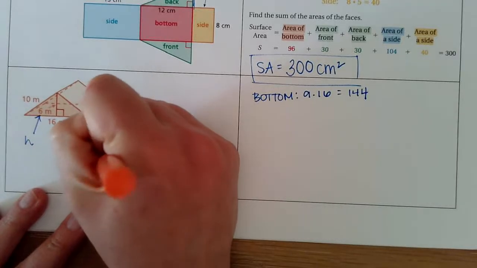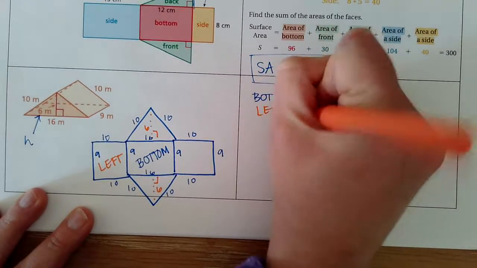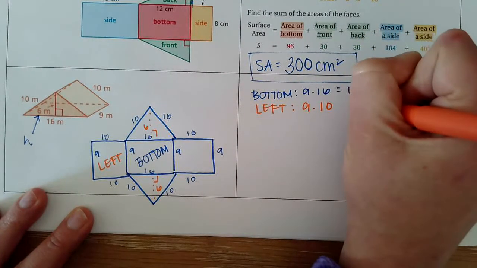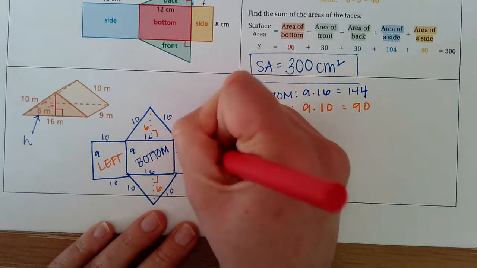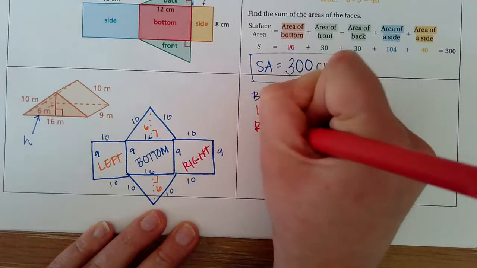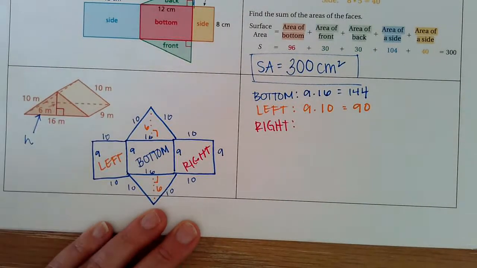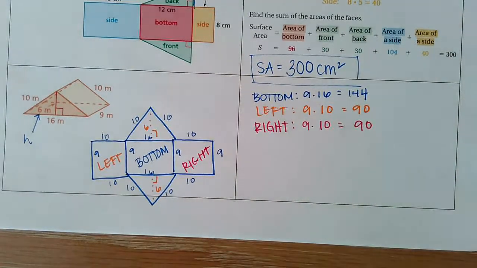I've got my left side, which has dimensions of 9 times 10, getting me 90. My right side is also, like I said, an isosceles triangle, so those two faces are going to be the same, getting me 90 again.